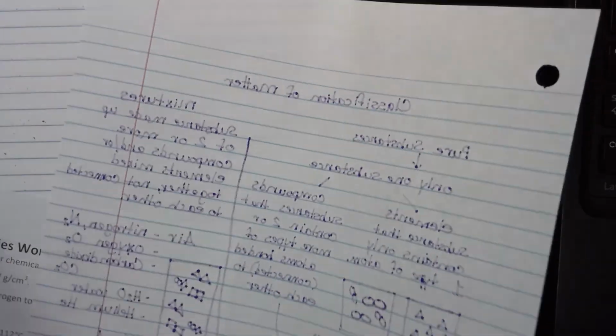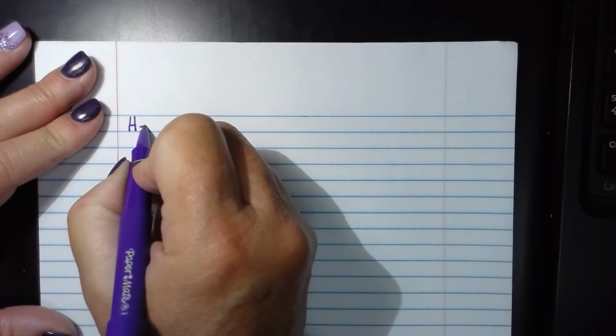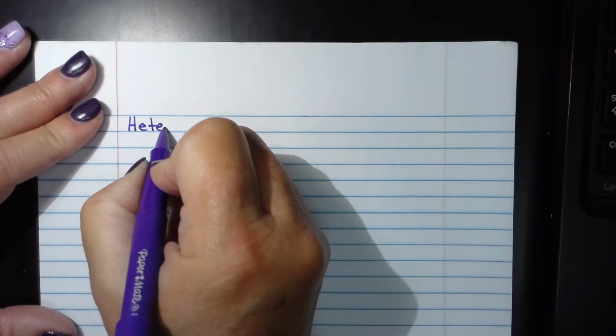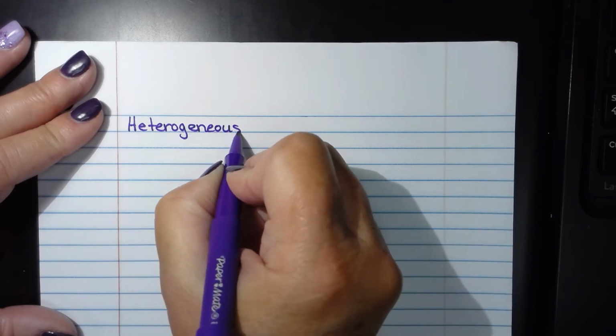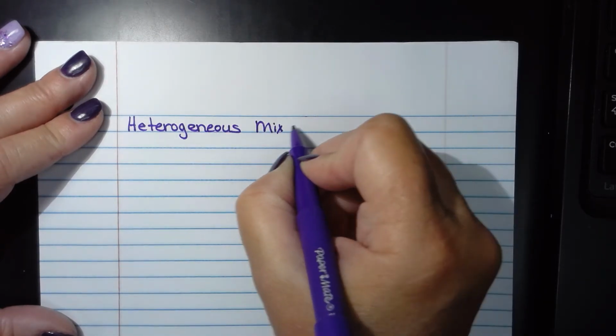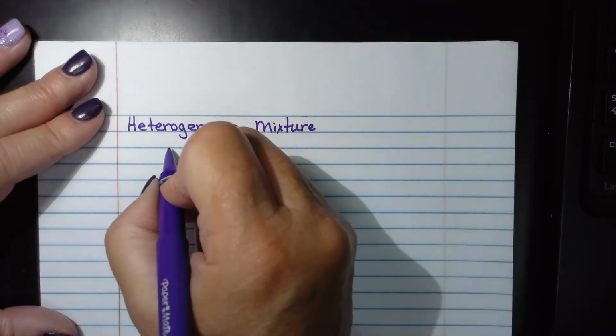So let me get a new sheet, and let's talk about heterogeneous mixtures. A heterogeneous mixture is a mixture that is not uniform.